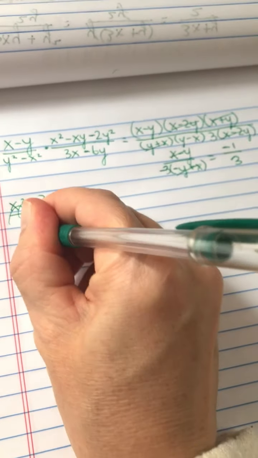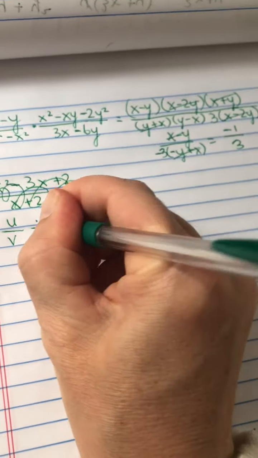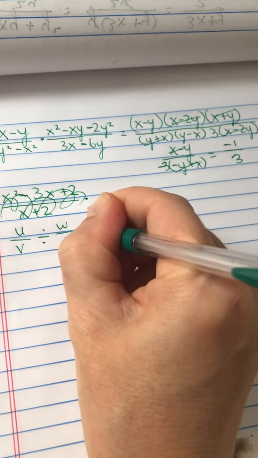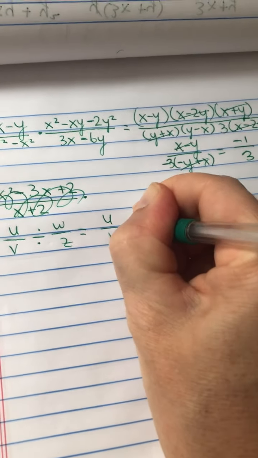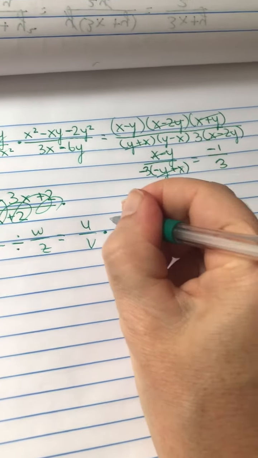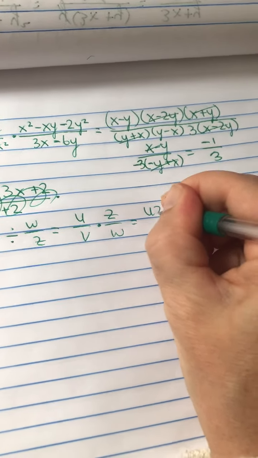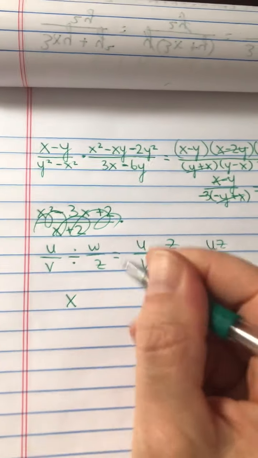All right, division. If you're doing u over v divided by w over z. That's the same as saying u over v times the reciprocal, z over w. Okay, so you'll get uz over vw. Okay. All right, so let's look at a simple one first.